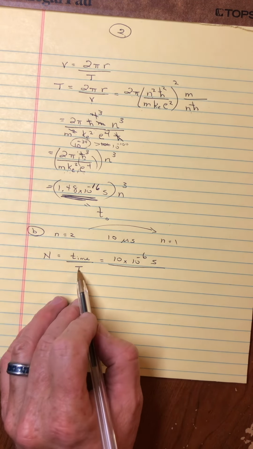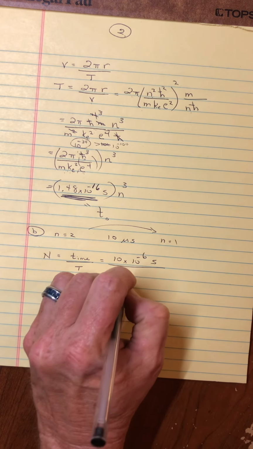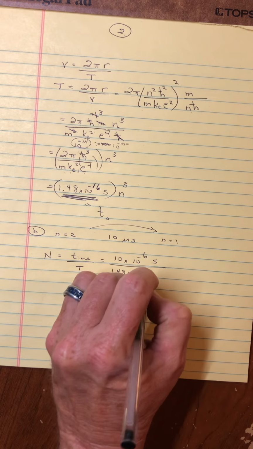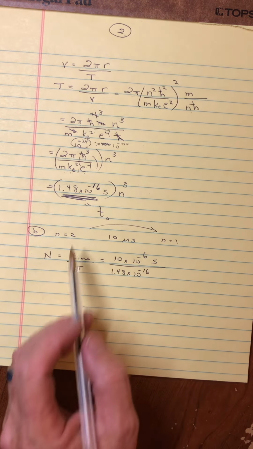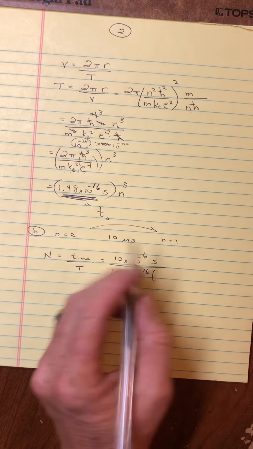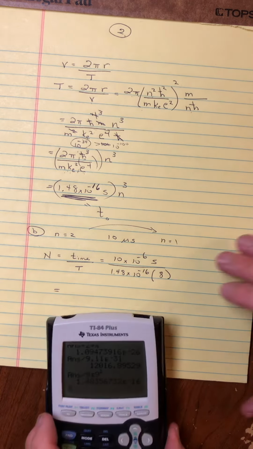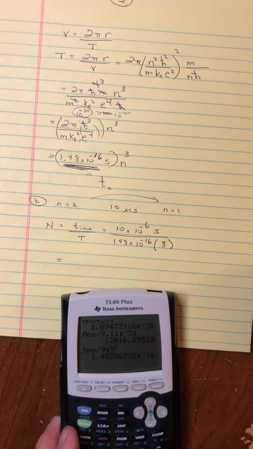The period, while it's in n equal 2, would be 1.48 times 10 to the negative 16, and then it would be a 2 cubed, which is an 8. And so this would tell me how many revolutions it makes.